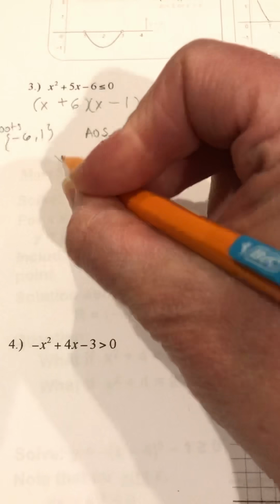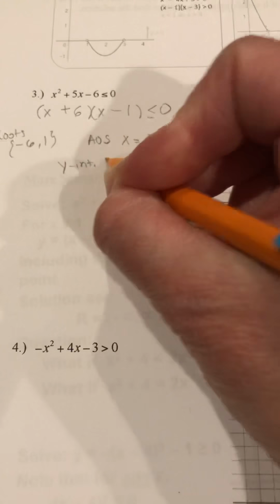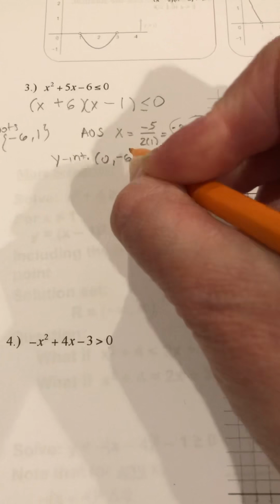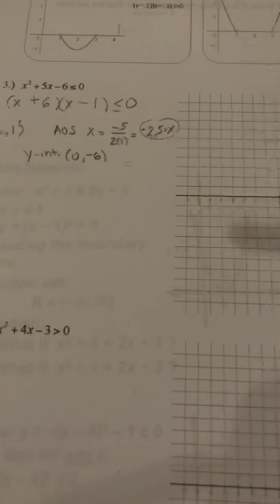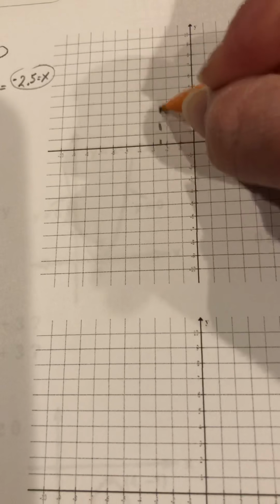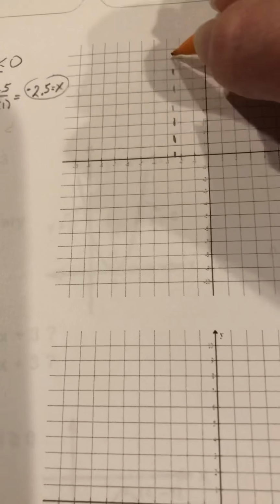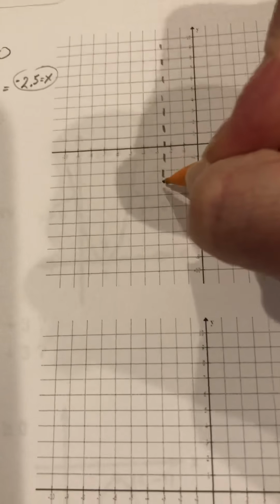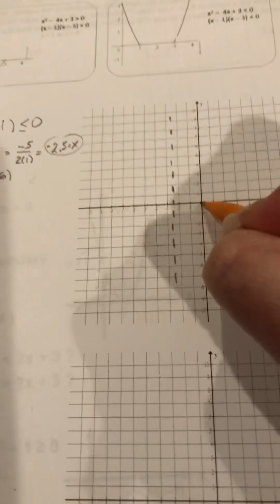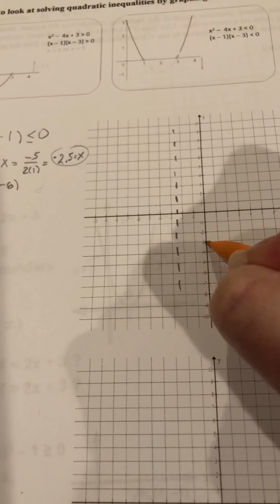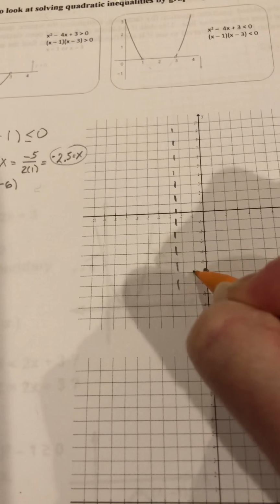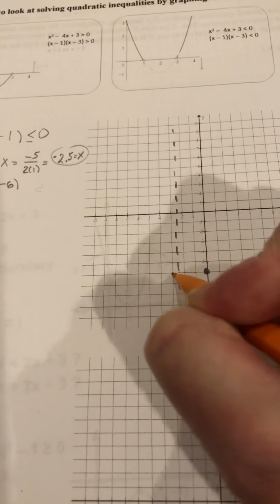We can also find the y-intercept. The y-intercept where x is 0 would be at negative 6. All right, so let me just do that negative 2.5 for my axis of symmetry. All right, y-intercept 0, negative 6. So 1, 2, 3, 4, 5, 6. And that's 2.5 away, so I'm going to go 2.5 the other way.